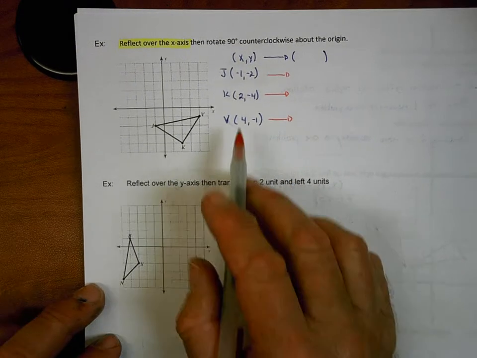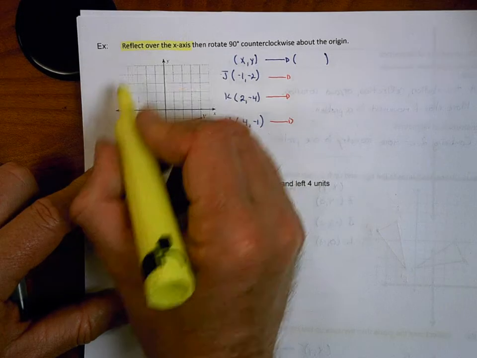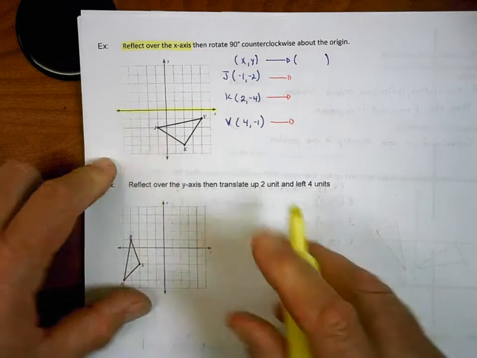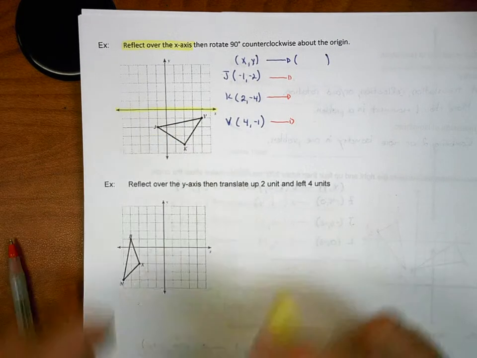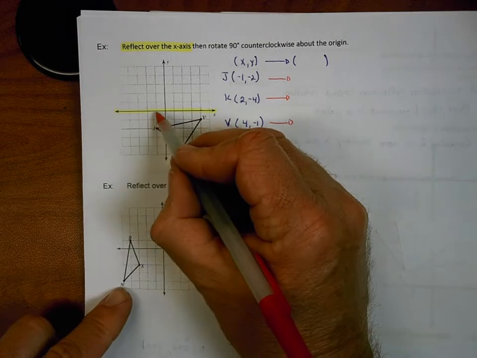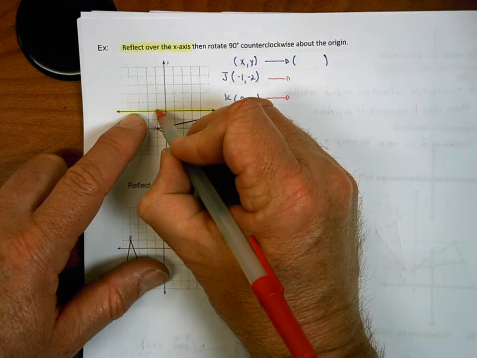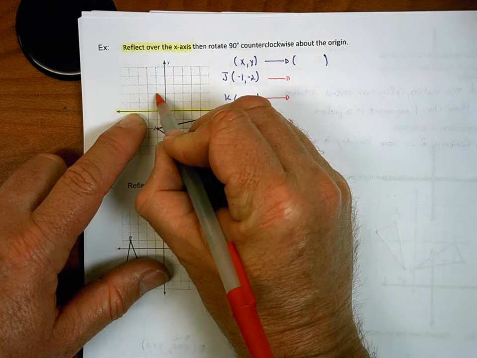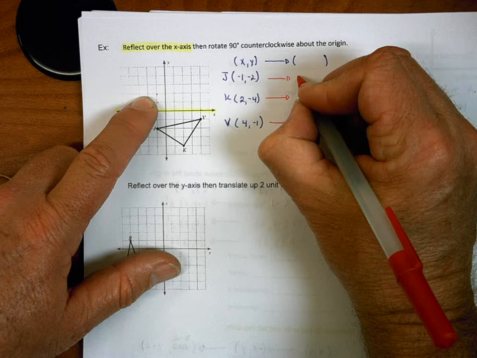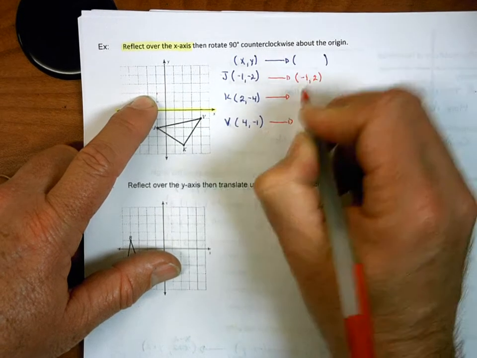All right, so reflecting over the x-axis. So here's my x-axis. Remember, whenever you do a reflection, you want to get out a highlighter, highlight in your line of reflection or your axis of reflection. Okay, so where is J going to be? Well, you can see that J is 2 units below the x-axis. So now I reflect it, J is going to end up 2 units above, right there. That's the coordinates of negative 1, positive 2. So J's coordinates are going to be negative 1 and positive 2. So what happened to the coordinates?